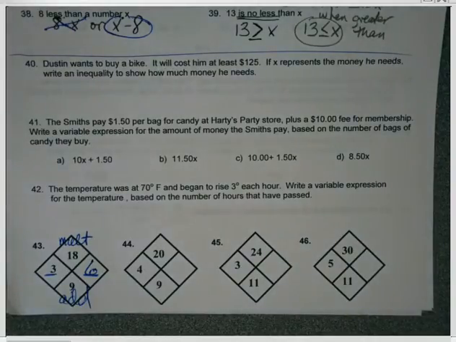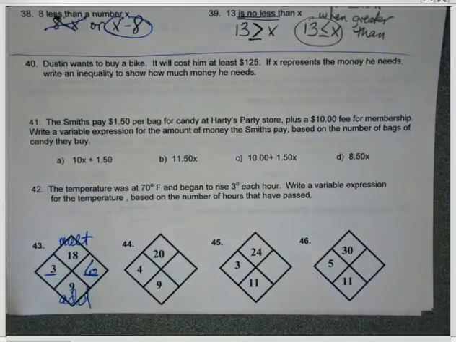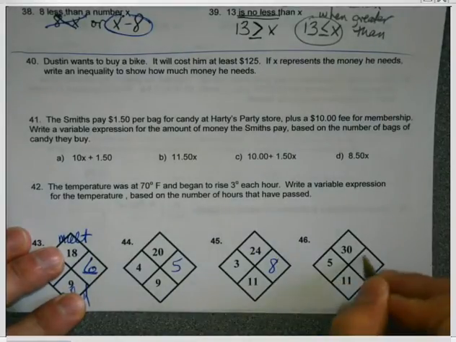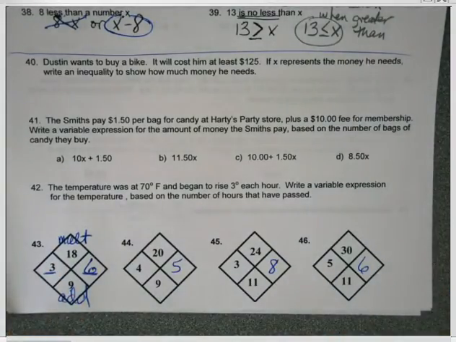Okay, and we can try to work on the here. $44, what do we got? 5. 8, I'm with you. 6. Okay. So the big thing with those is those two numbers on the side have to add up to the number on the bottom, but multiply to get the number on the top.